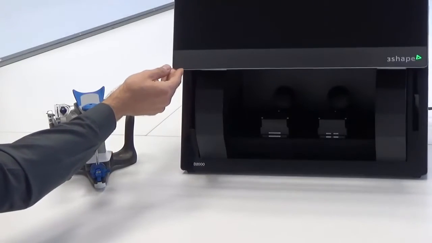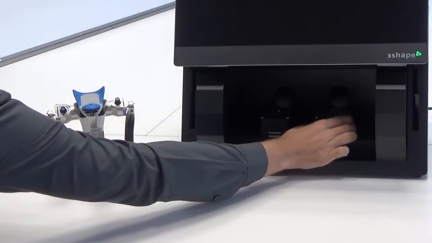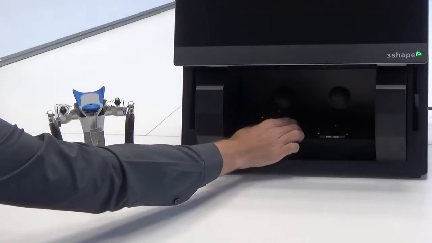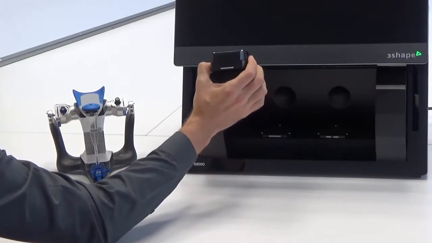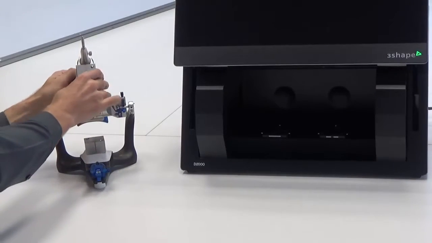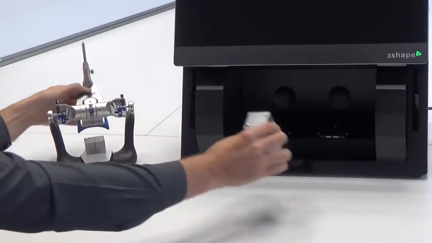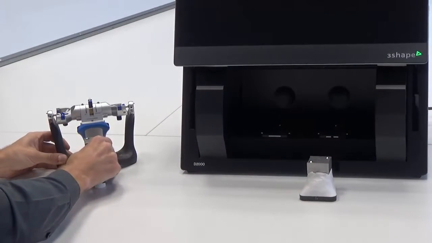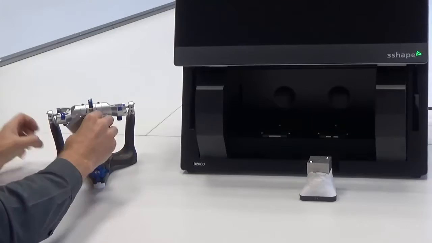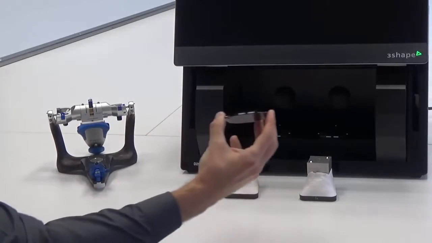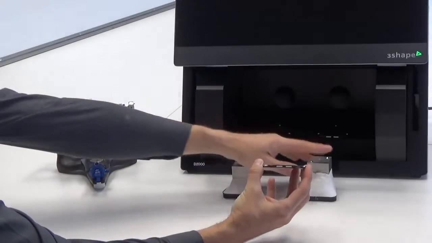Now open your scanner and remove its height adapters, or adapter if you do not use the D2000. Then remove both mounted parts of the Occlusal Transfer Calibration object from the articulator and set it on transfer plates for that articulator.